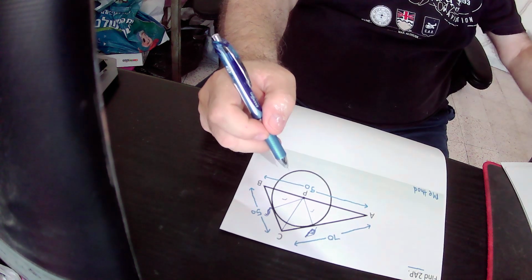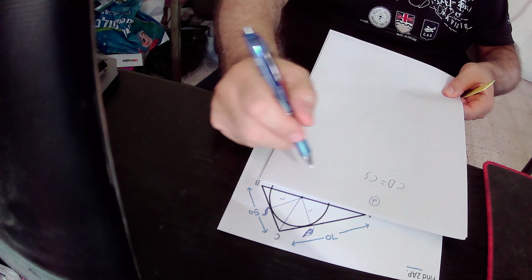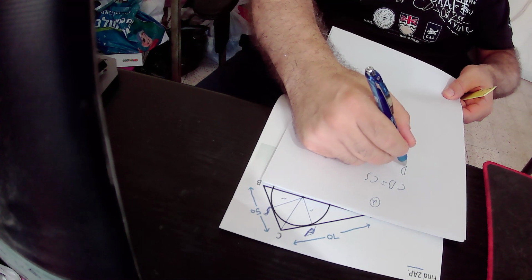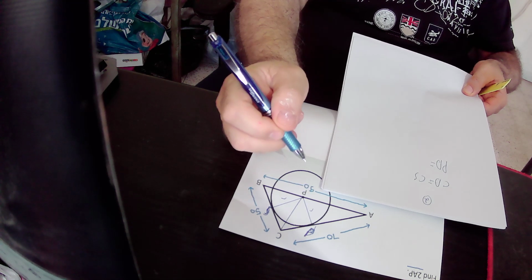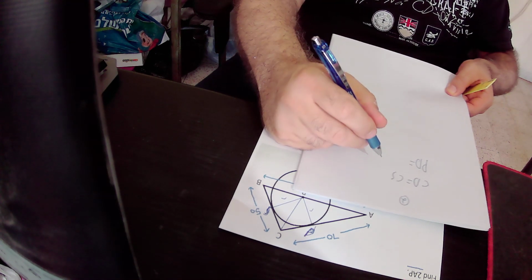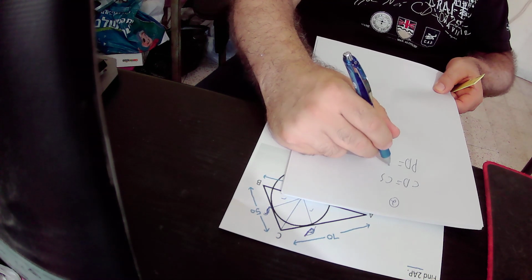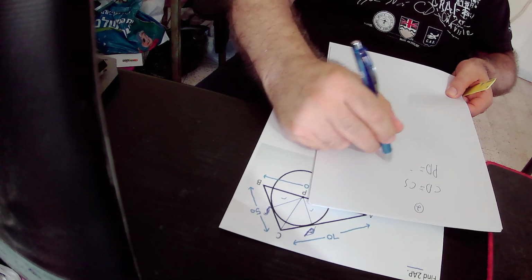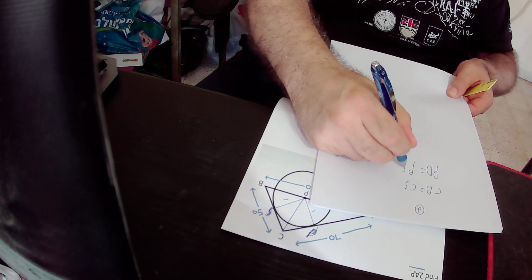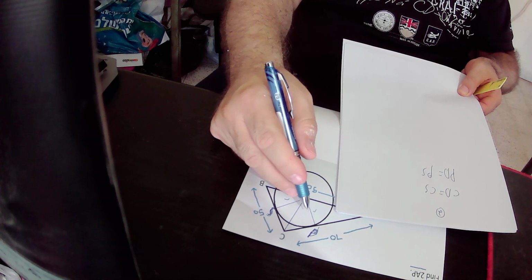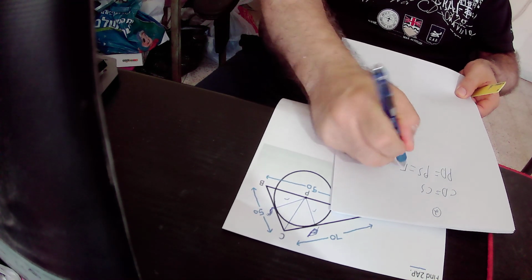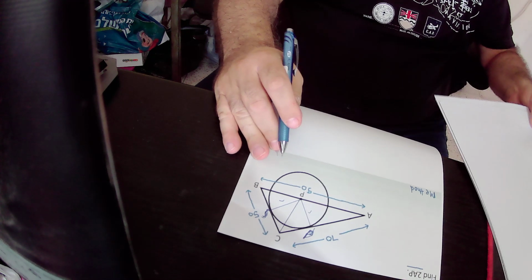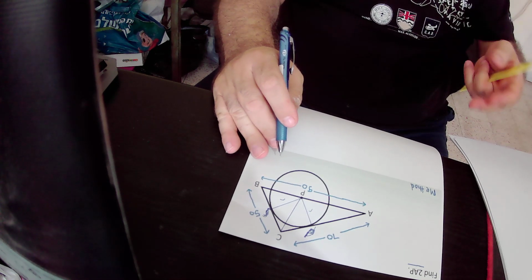So we can say that PD equals PS equals R, because it is the radius of the circle. And of course, PC equals PC.